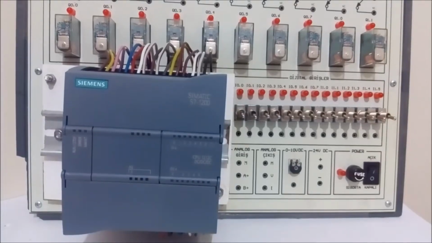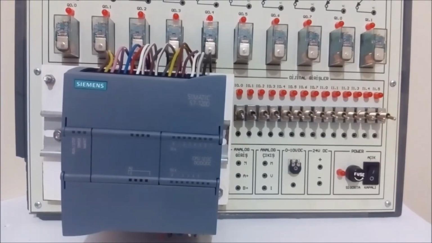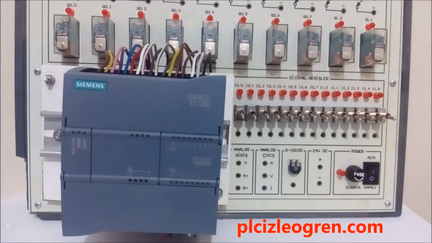Let me introduce you the PLC we will be using in our training. In our trainings, we will use S71200 1212C, DC, DC, DC. Now, the letter C here says this is the compact version.